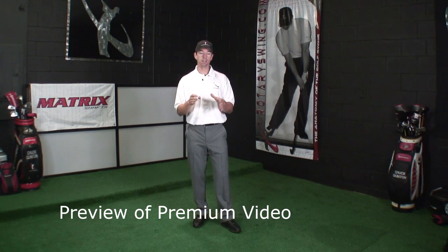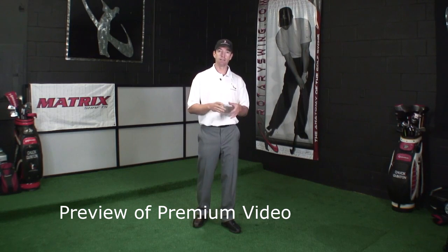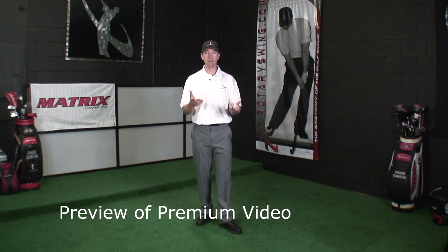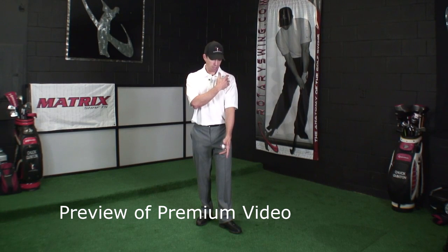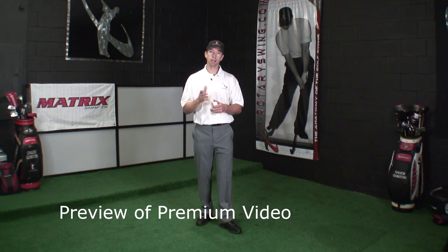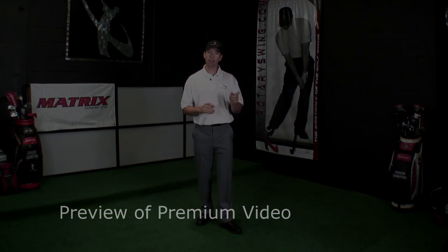So this video is going to cover what that is in a face-on view. So we're going to talk about what we call the impact alignments, and we're talking about how the club and the shaft and the joints and everything align up to get into a perfect impact position so that we can get the ball starting out on line. That's a key.